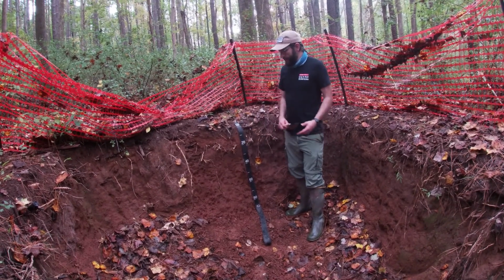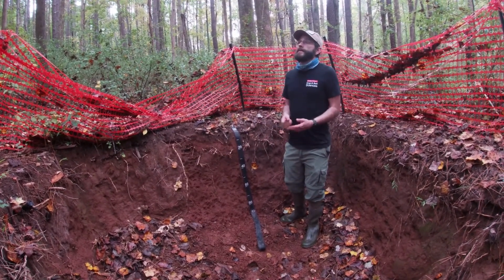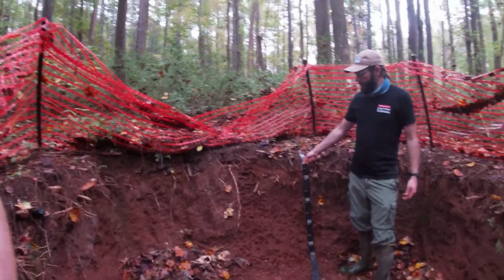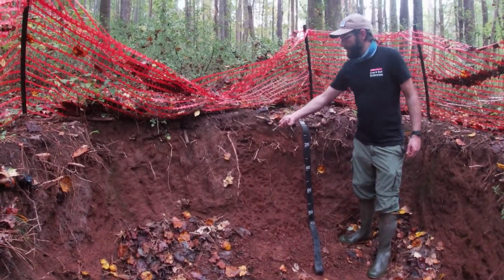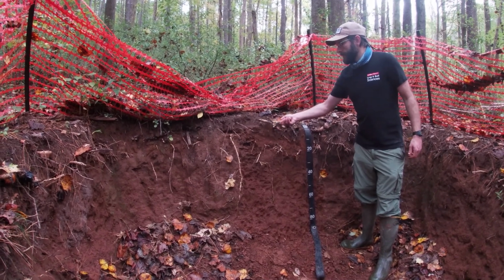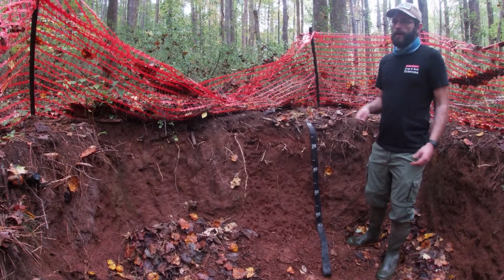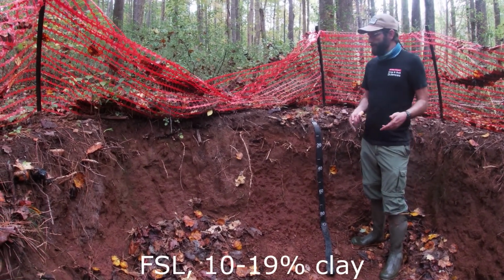But what you can see here, it's not too distinct, and we don't have much light today, but you definitely see a lighter color up here, a lighter orange. When I poke the material on top, it's pretty sandy, it's pretty loamy. When you run it in the lab, it comes out fine sandy loam.